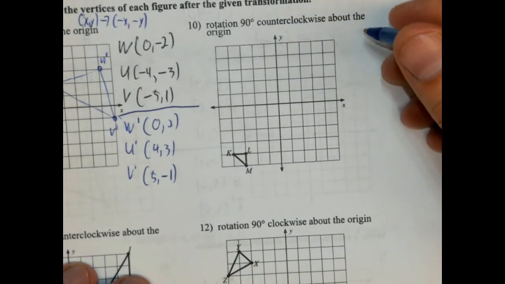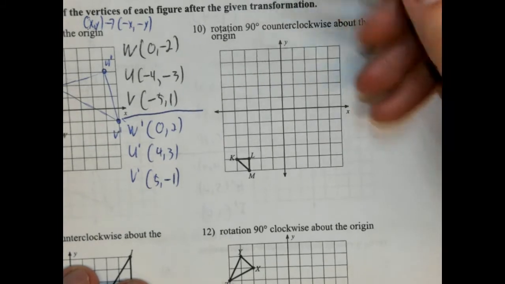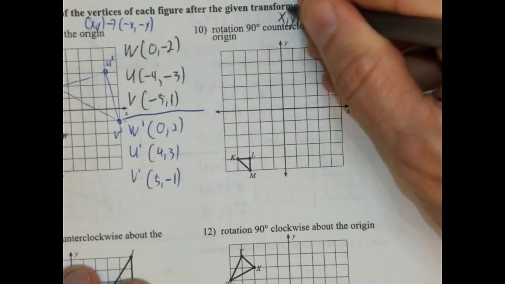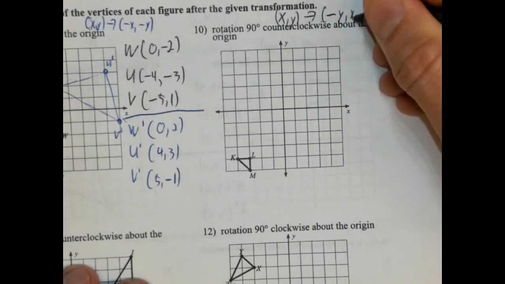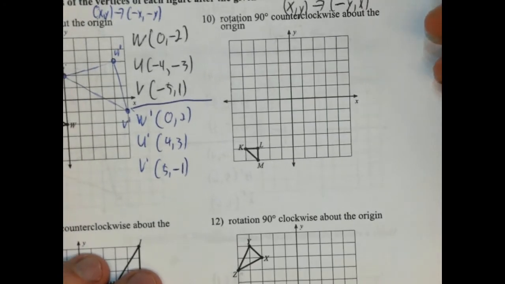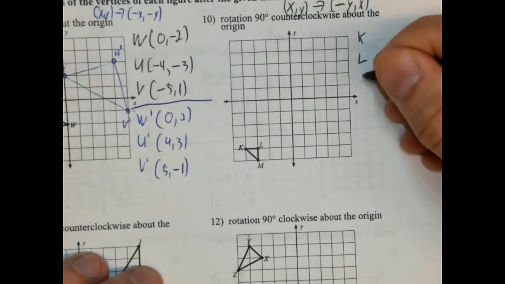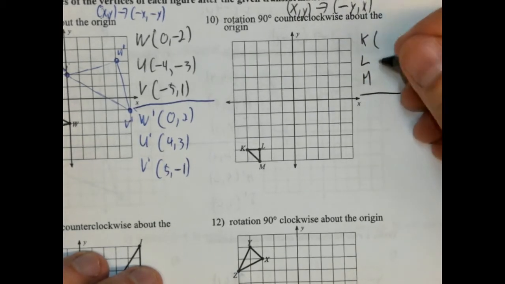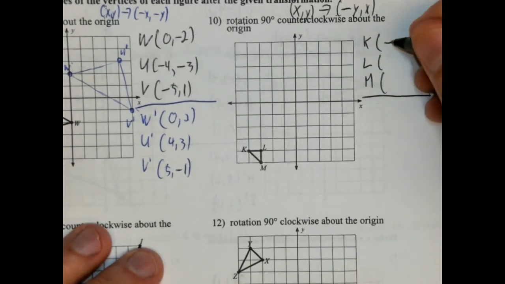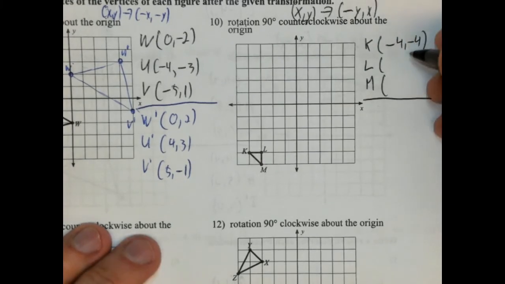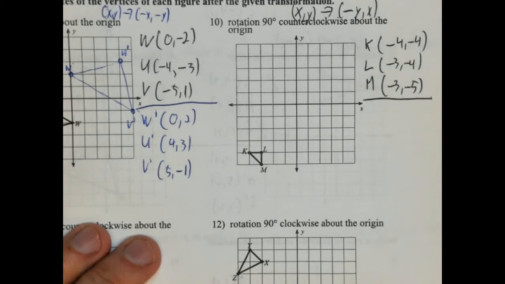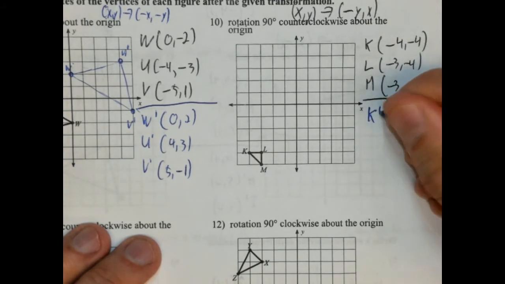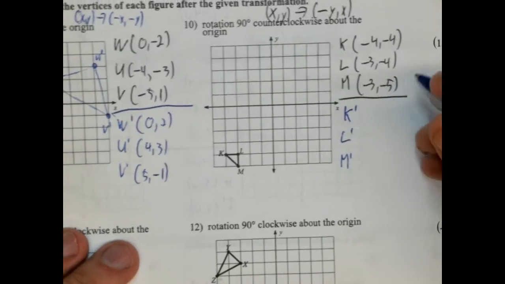Oh, this little baby triangle here. So 90 degrees counterclockwise. So 90 degrees counterclockwise is going to be x, y, and that becomes opposite y, x. Okay. So K, L, M. So K is going to be -4, -4. L is going to be -3, -4. And M is going to be -3, -5.